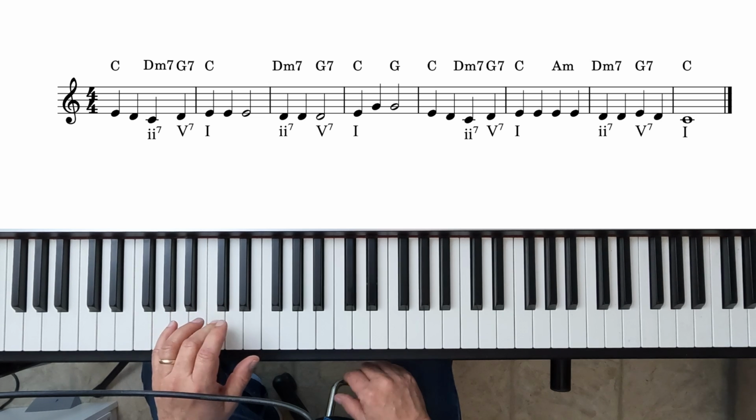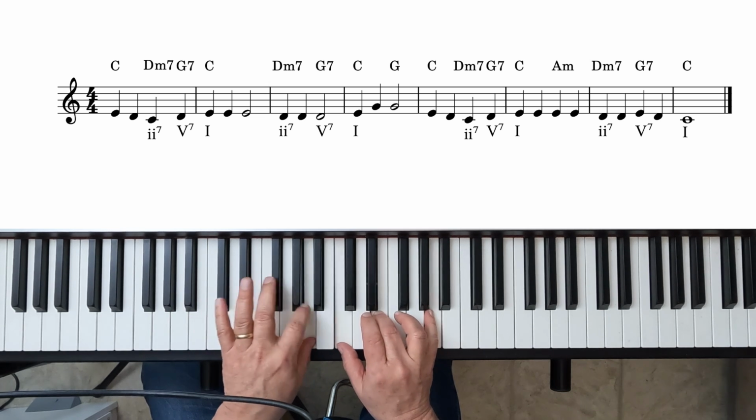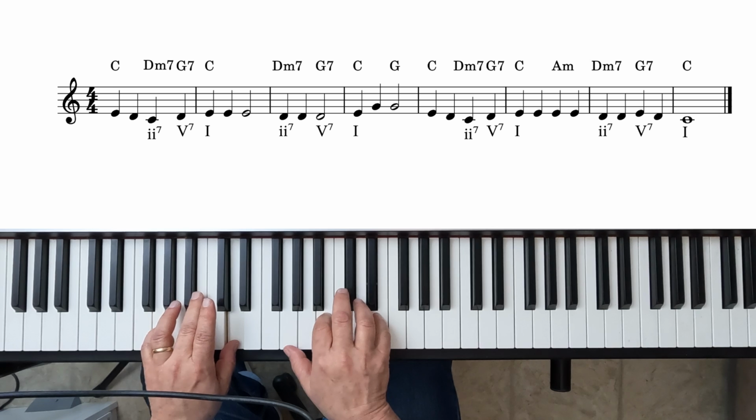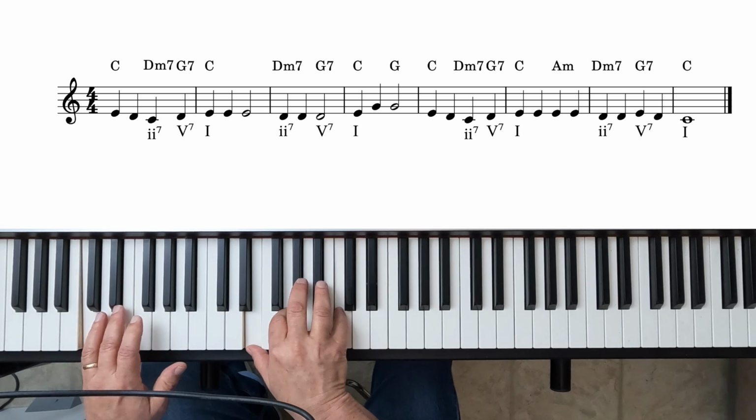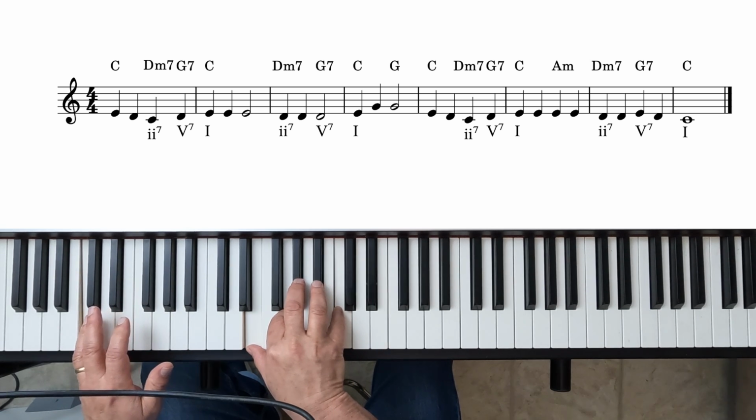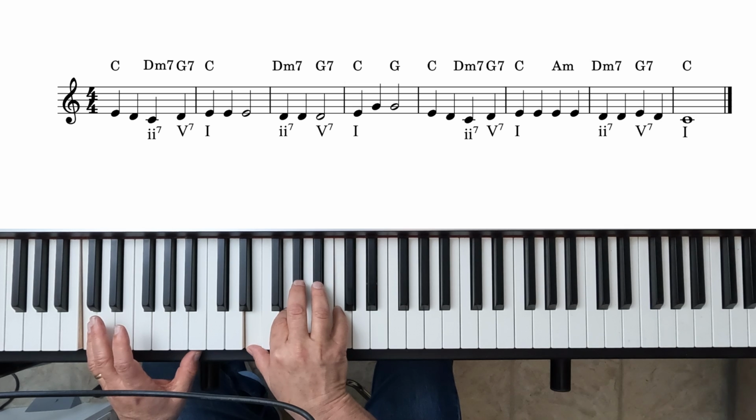Or if you're going the other way, basically, not only are we using the 2, 5, 1 progression, but we're throwing in a little bit of circle of fifths action there as well.